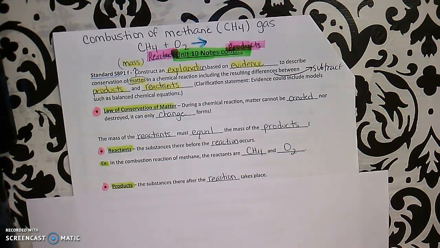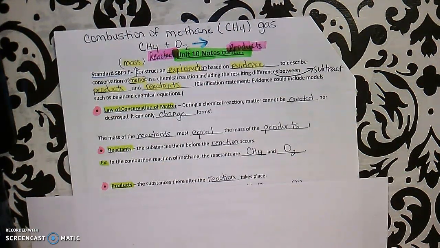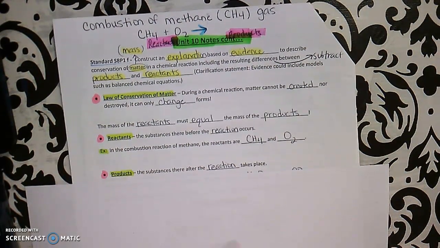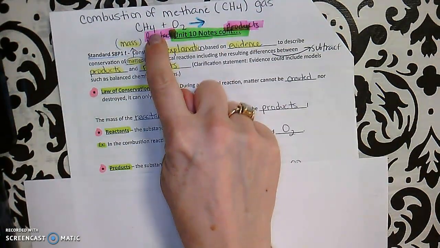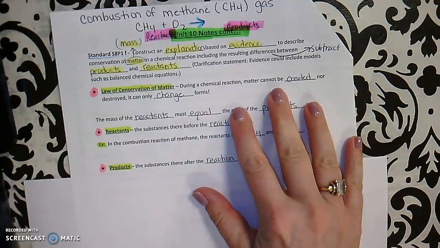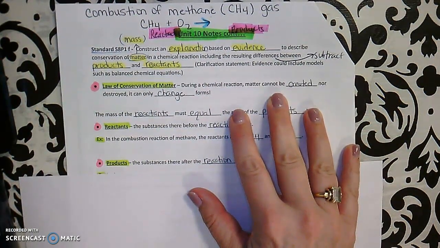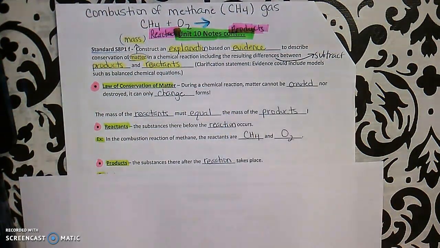So products, those are the substances there after the reaction takes place. So if we have carbon, hydrogen, and oxygen going in the reaction, we can only have carbon, hydrogen, and oxygen coming out of the reaction.